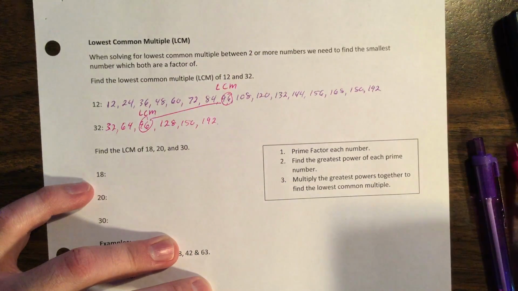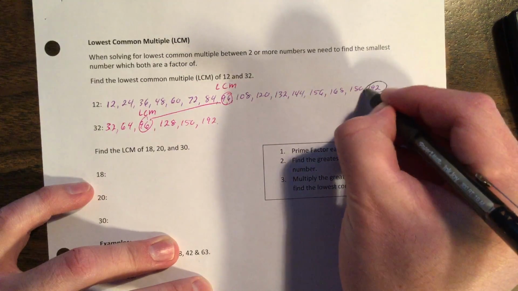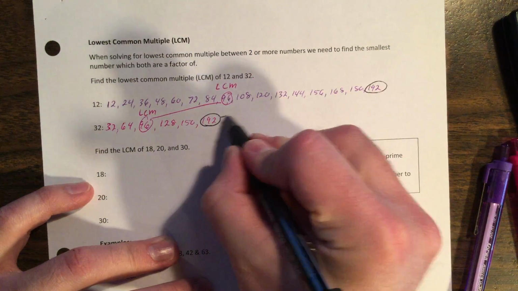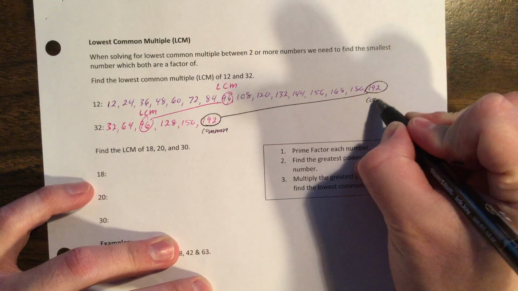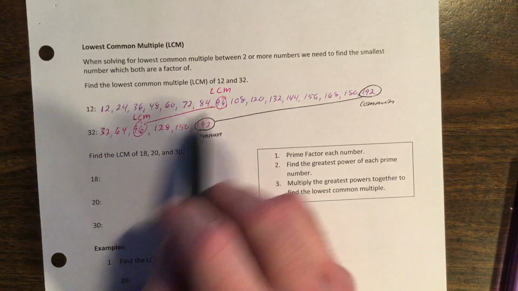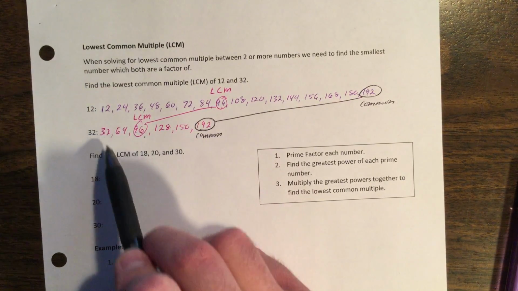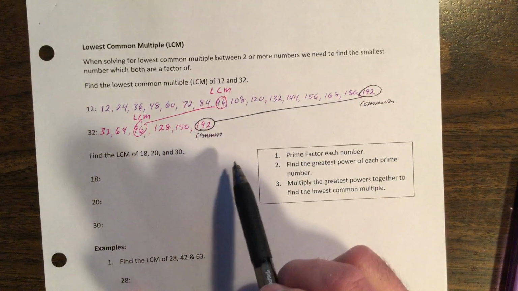192. We have another common one right here. So that one is common, but it's not our lowest common. That would be the 96. You'll notice it's the third one, the sixth one, the ninth one, the 12th, and so on and so forth. So it will always be the same.